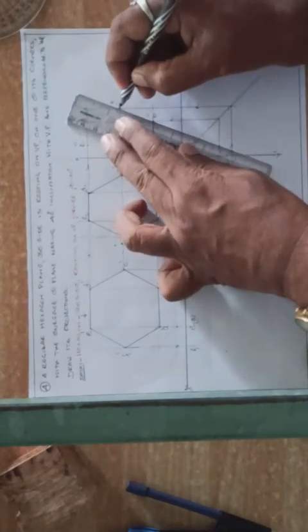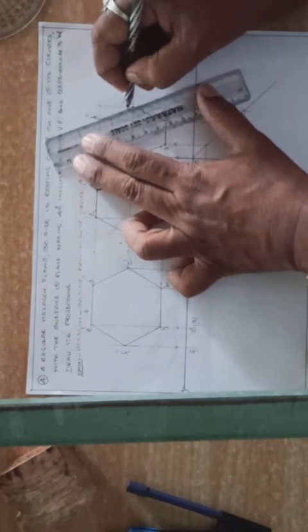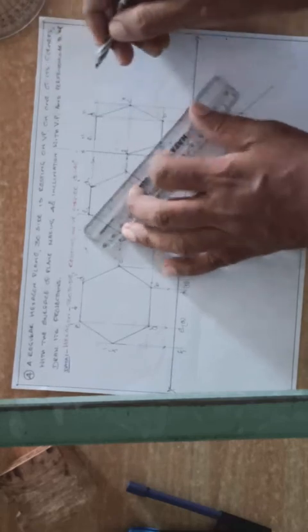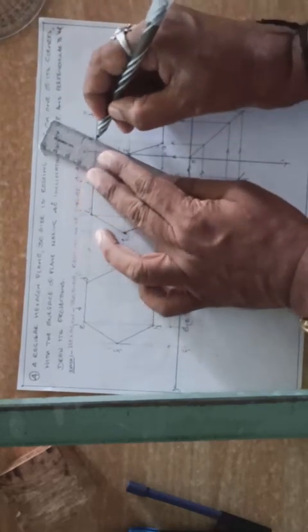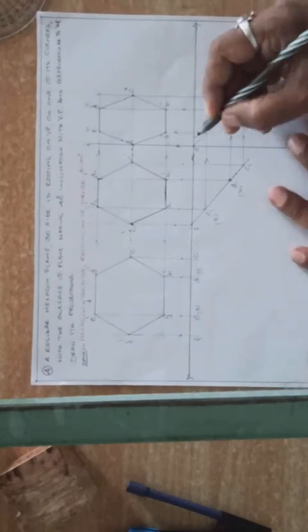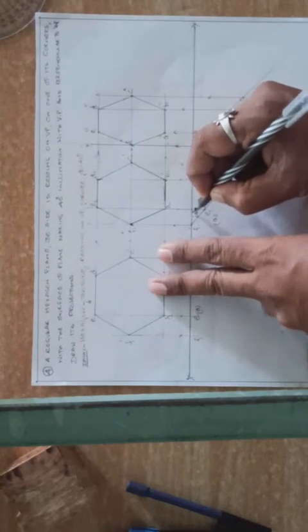Thick lines: A dash dash, B dash dash, then C dash dash, then E dash dash, then again F dash dash. Okay, so that finishes the side view. Here the angle is 45 degrees, and the surface angle is 40 degrees.